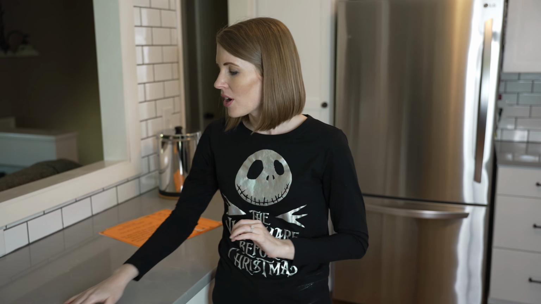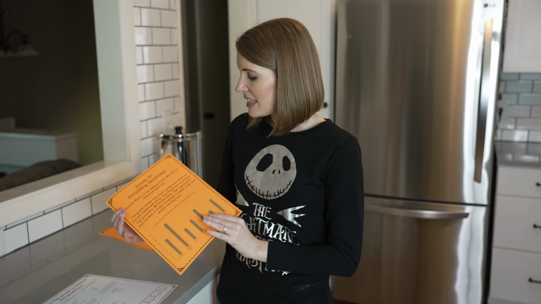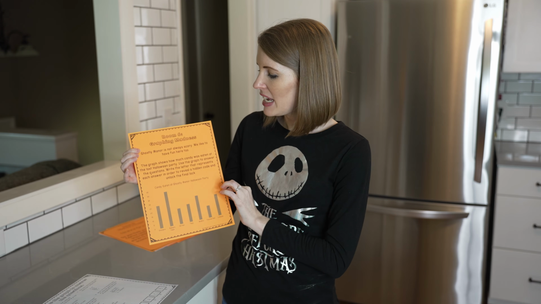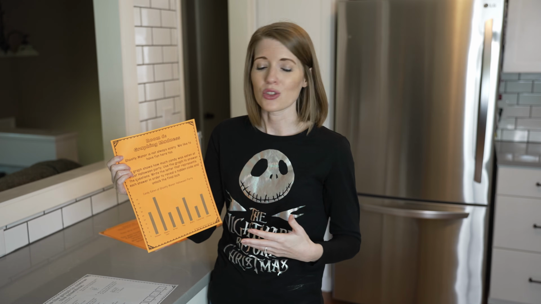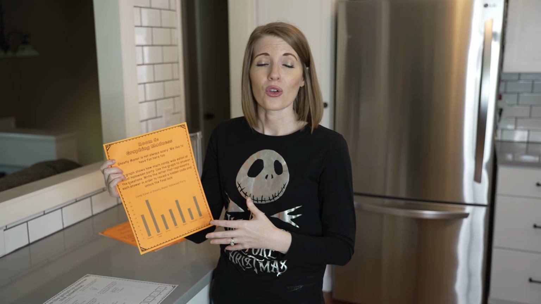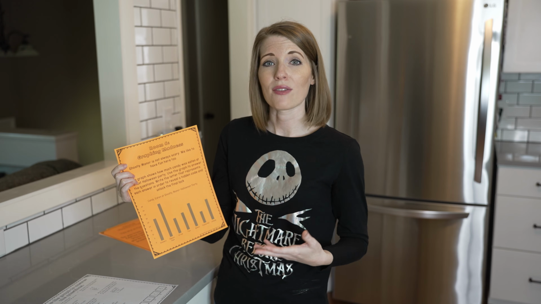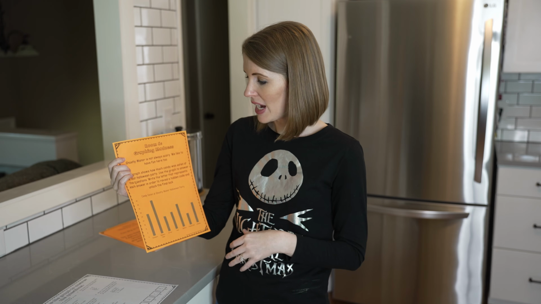And last but not least, we have another math activity. This is a graphing activity. I created this bar graph inside of PowerPoint. So very easy to use the graphing tools inside of PowerPoint or Word or any Office tool and just create your own graph. It doesn't have to be a bar graph. They have all kinds of graphing tools there. So whatever type of graphs your students are working with at their grade level, you can create something.